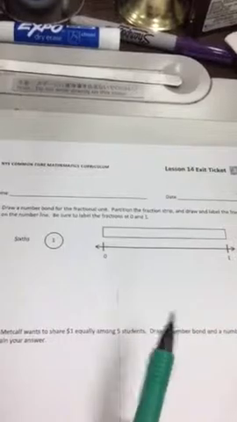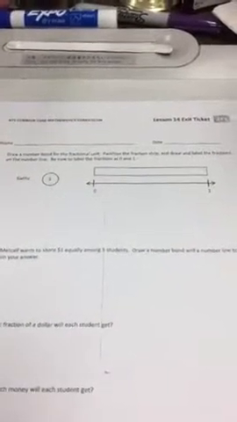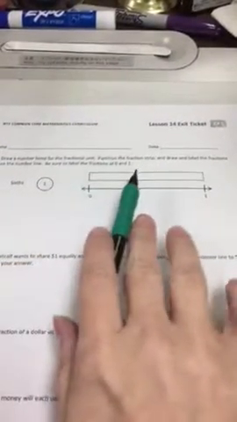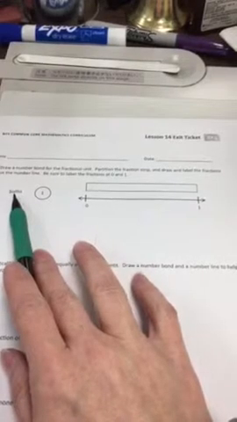So this is kind of one of the things we did today. Got this off of EngageNY, and this is where we learned our lesson from today. And so just another resource that's usable, and you're welcome to go find things there as well. This is the first problem. This has to do with the number bond. This is a fraction strip they want them to work on, and this is the number line they want them to use. So we're going to draw a number bond for the fractional unit, which the fractional unit here is sixths.